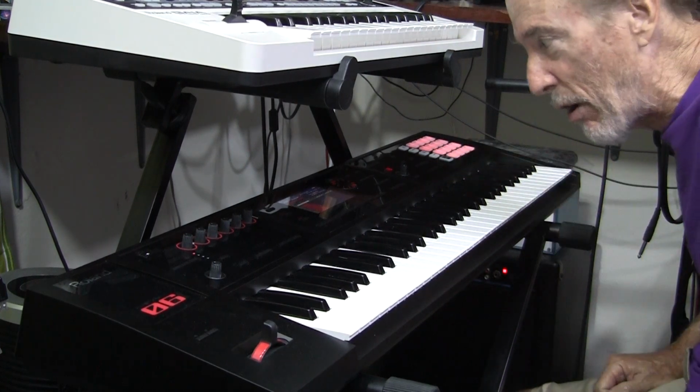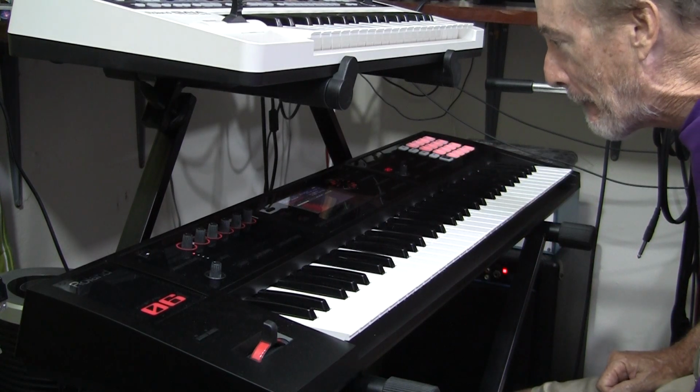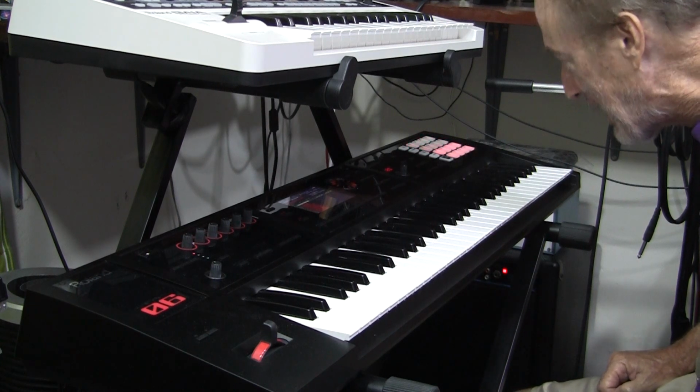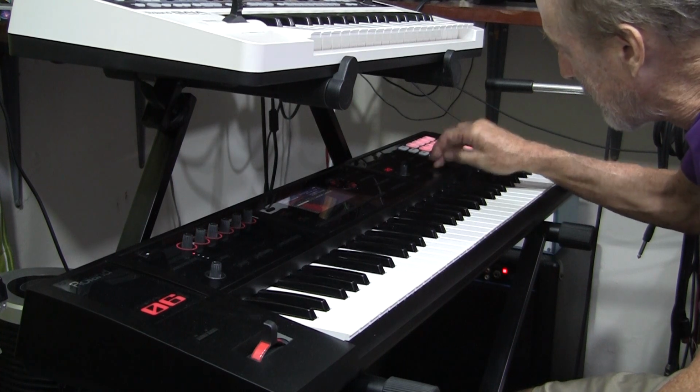Okay, that was just recorded in the sequencer. Once again we have green bars in the sequencer letting us know that we're recording MIDI control information. Let's listen to it.